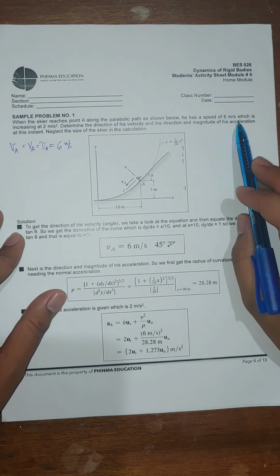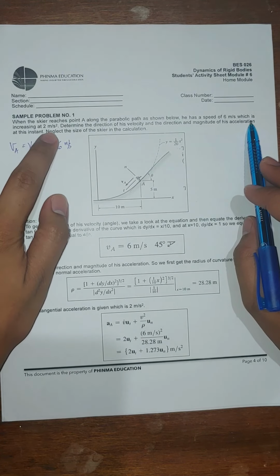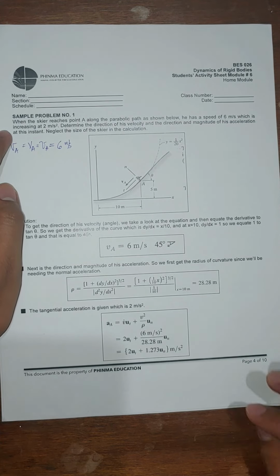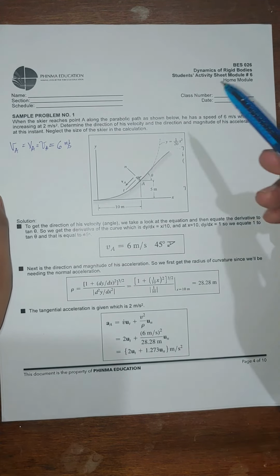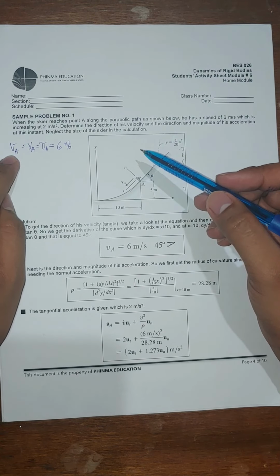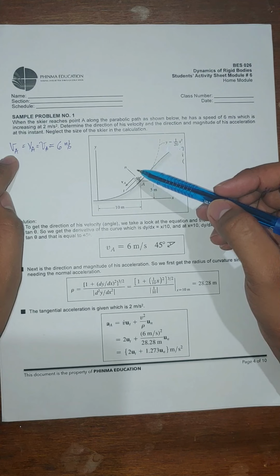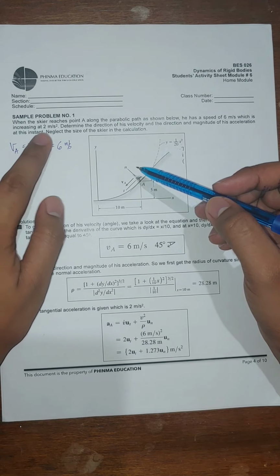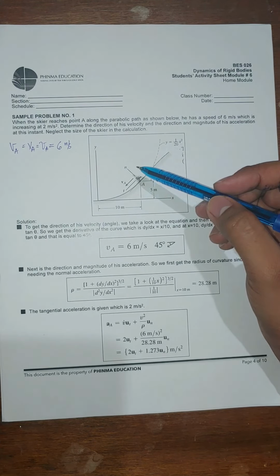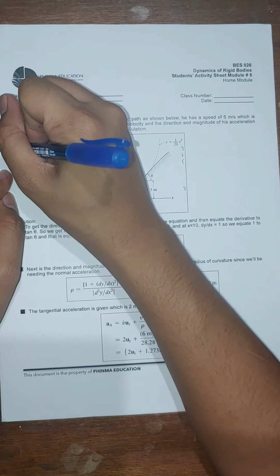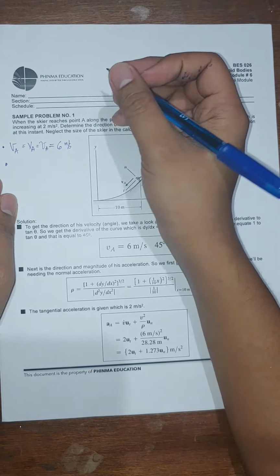And then, his speed is increasing at 2 meters per second squared. So, is that acceleration tangential or normal? Denote that this speed, this velocity, is tangential. The tangential velocity is increasing at 2 meters per second squared. Since the tangential velocity is increasing, this acceleration is the tangential acceleration.